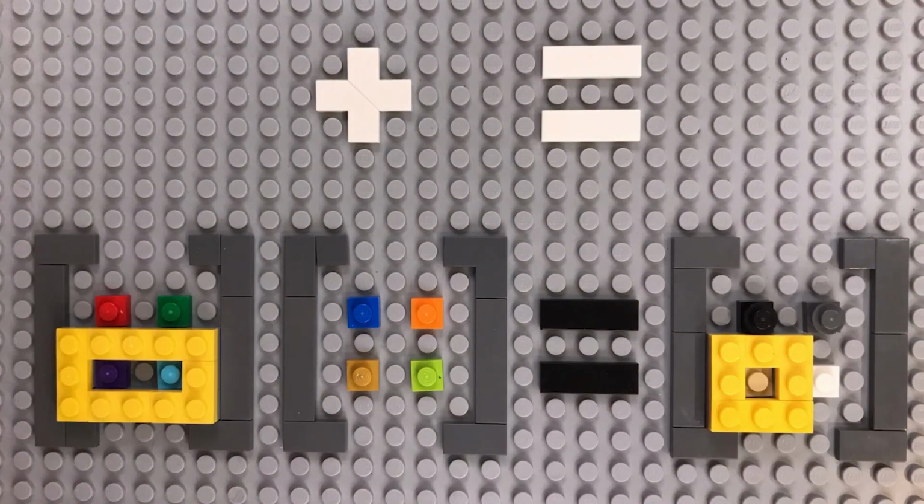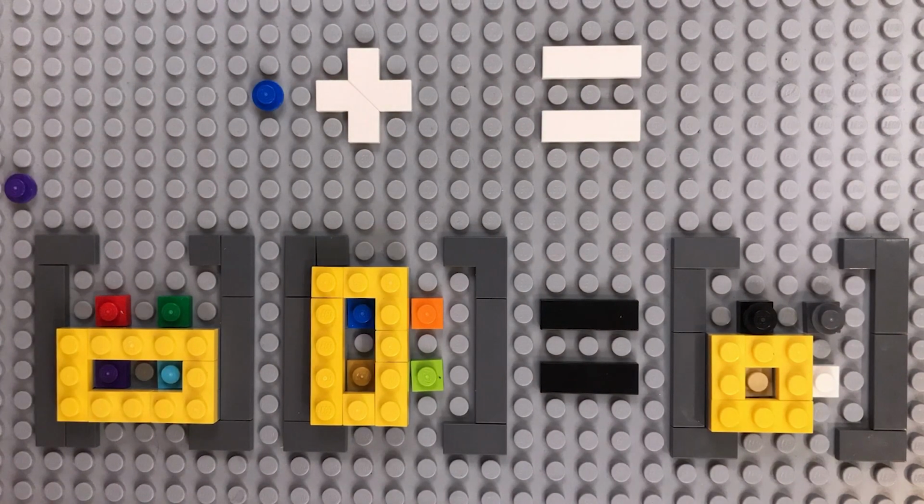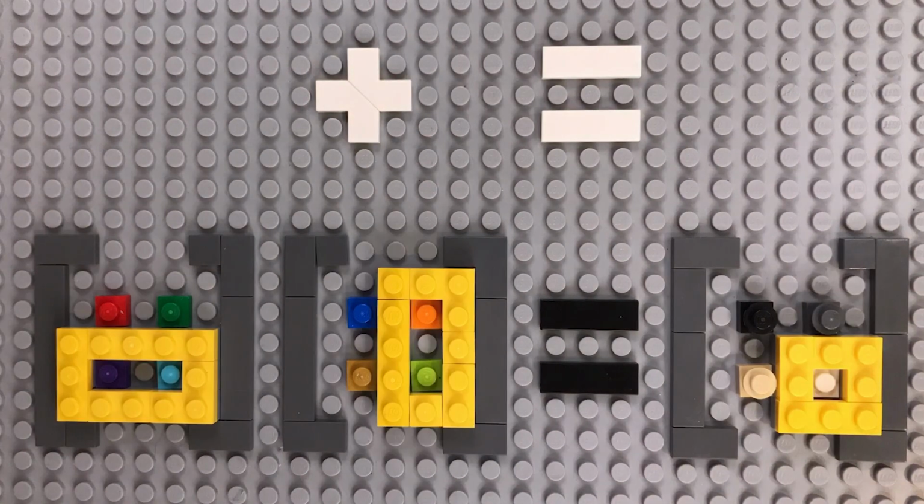To find the first element in the second row of the product matrix, you add the multiples of the elements in the second row of the first matrix by the corresponding elements in the first column of the second matrix. And finally, to find the second element in the second row of the product matrix, you add the multiples of the elements in the second row by the corresponding elements in the second column.